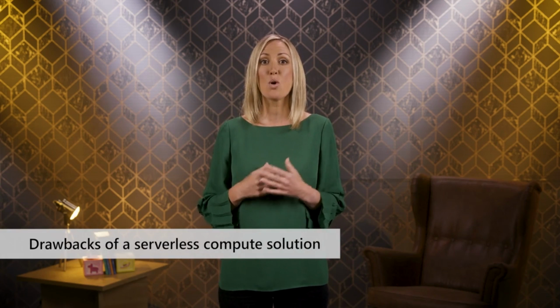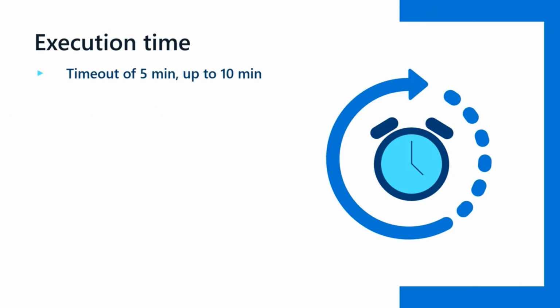Serverless compute will not always be the appropriate solution to hosting your business logic. Here are a few characteristics of functions that may affect your decision to host your services in serverless compute. By default, functions have a timeout of 5 minutes. This timeout is configurable to a maximum of 10 minutes. If your function requires more than 10 minutes to execute, you can host it on a VM.